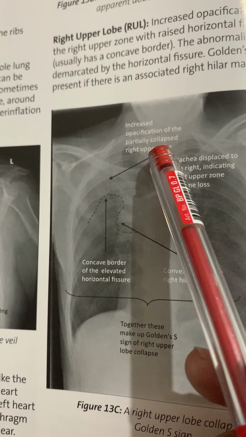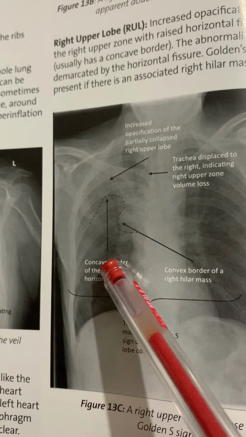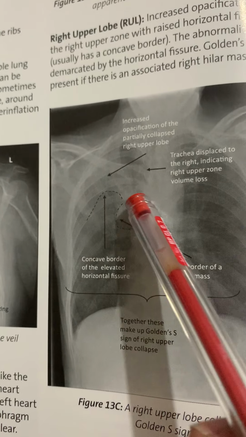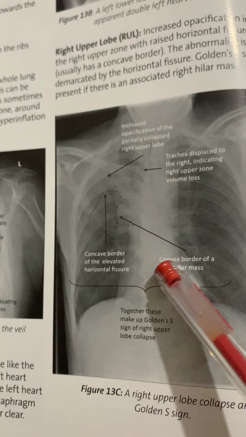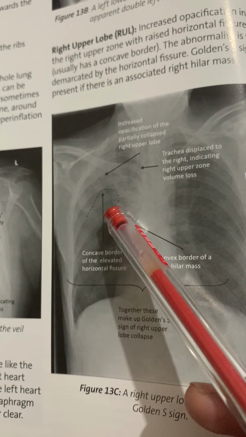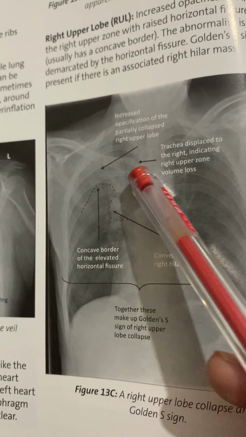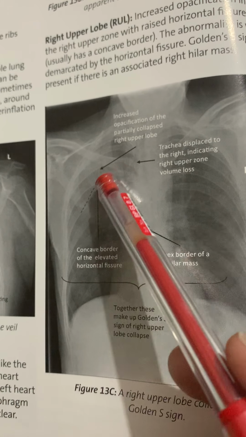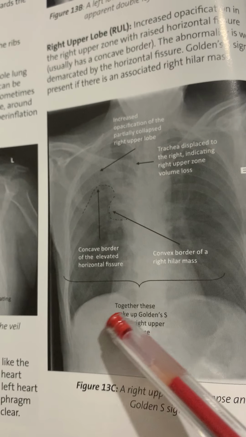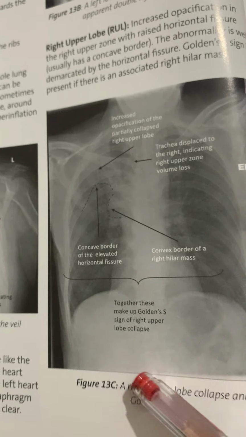Increased opacification of the partially collapsed right upper lobe. Concave border of the elevated horizontal fissure is present, and convex border of a right hilar mass is present. Trachea is displaced to the right, indicating the right upper zone volume loss. Together these make up a Golden's S sign of the right upper lobe collapse.